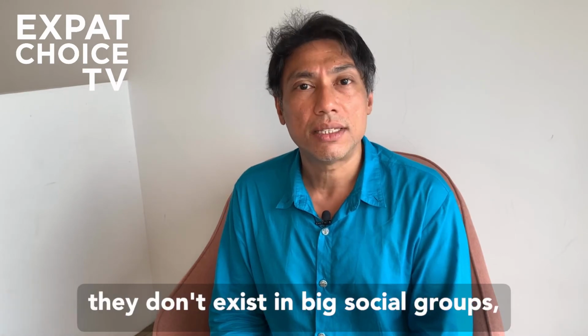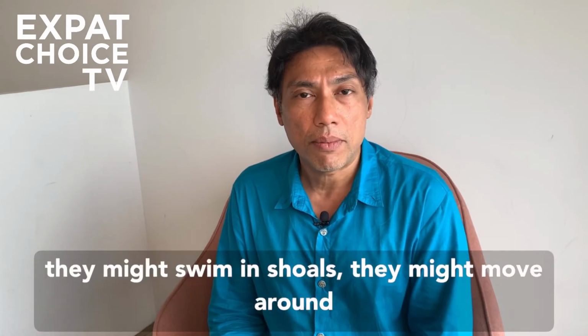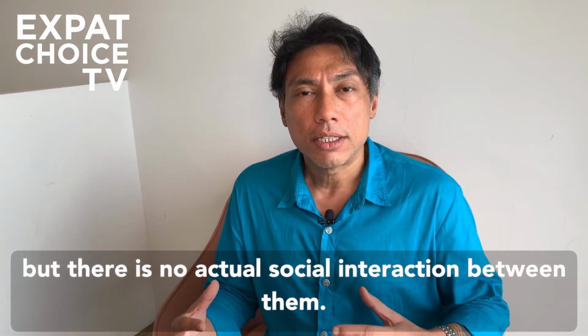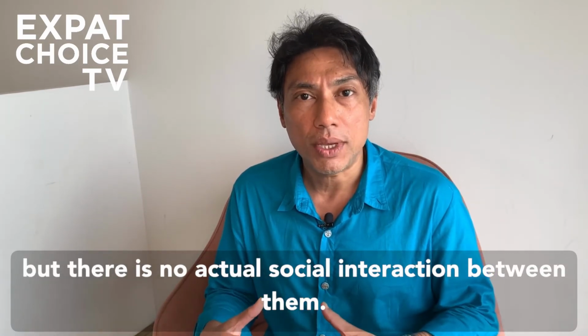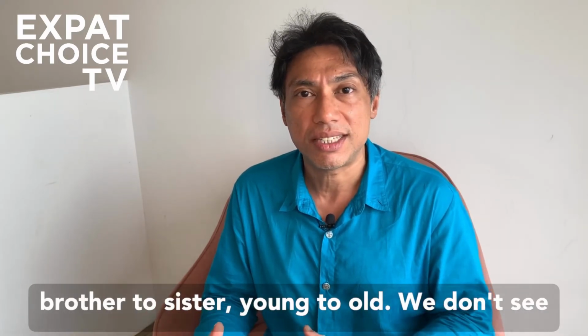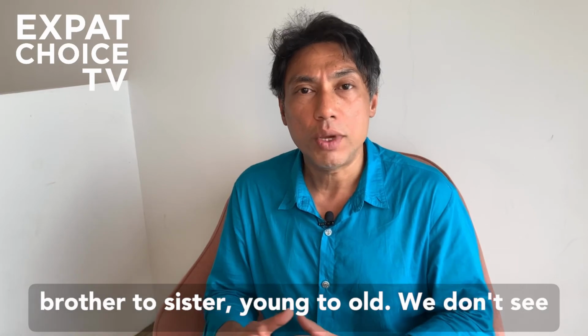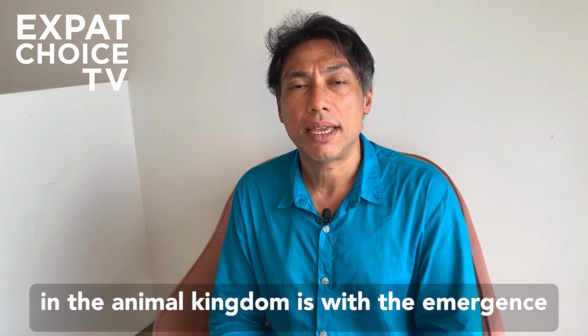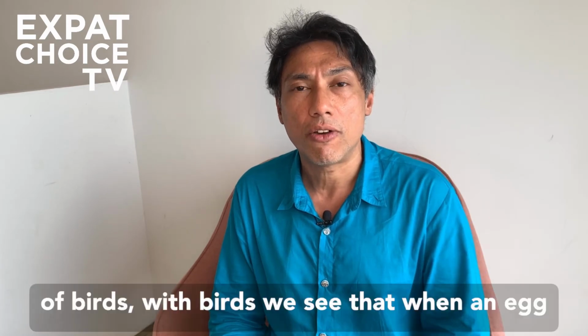They don't exist in big social groups. They might swim in shoals, they might move around, but there is no actual social interaction between them. There is no attachment from parent to child, brother to sister, young to old. We don't see any of that. The first time we observe attachment in the animal kingdom is with the emergence of birds.